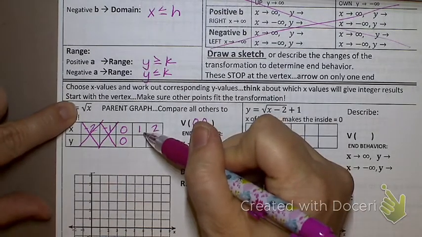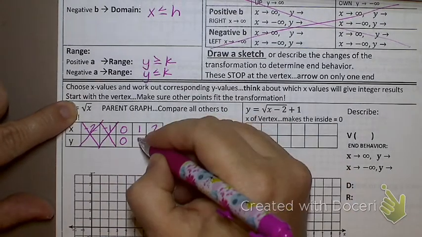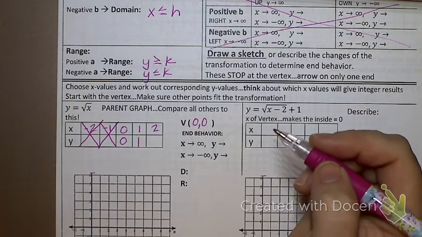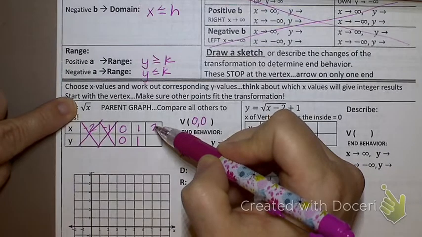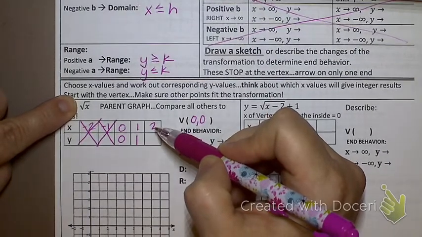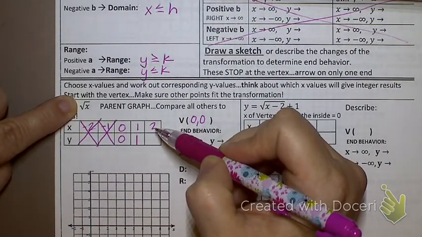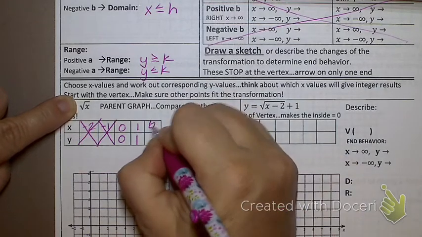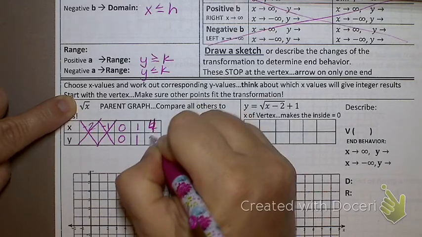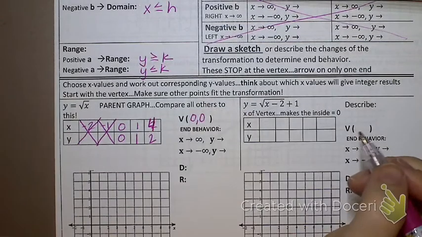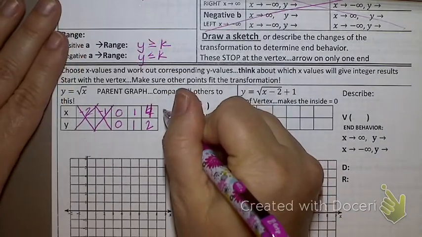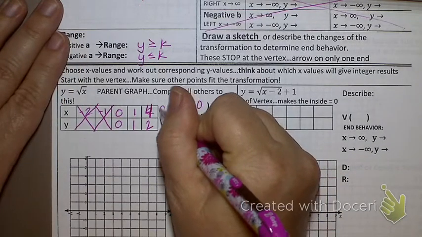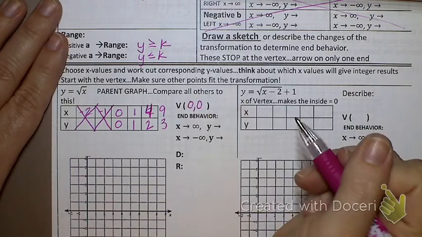Can I plug in the square root of 1? Yep. Square root of 1 is 1. Can I plug in the square root of 2? Yes, but it's ugly. Right? Can I plug in the square root of 3? 4? Let's use 4. Because the square root of 4 is 2. Let's try and stick with nice numbers whenever possible. What would the next nice number be? 9, because the square root of 9 is 3.